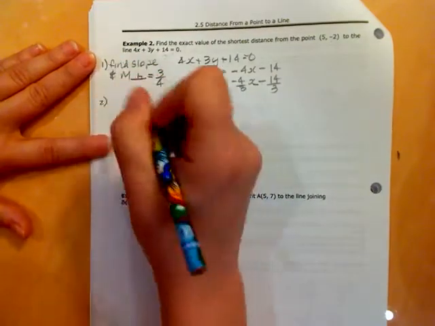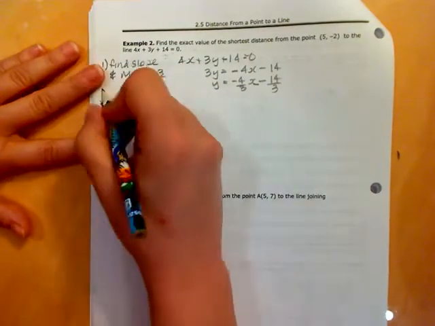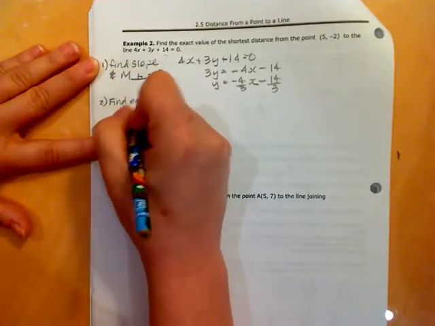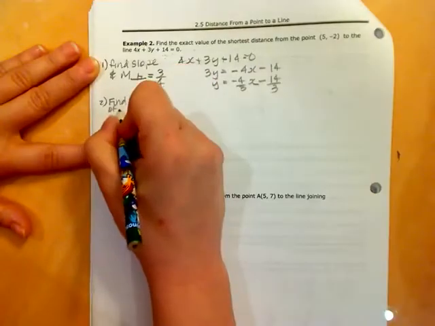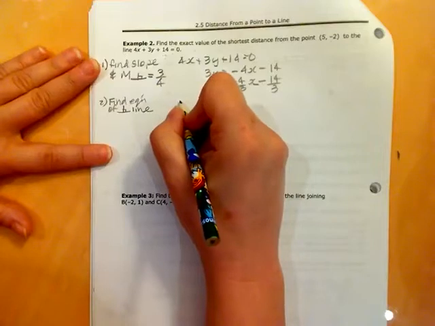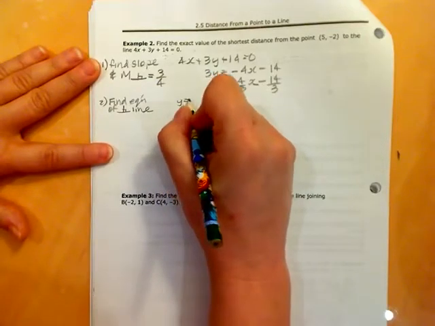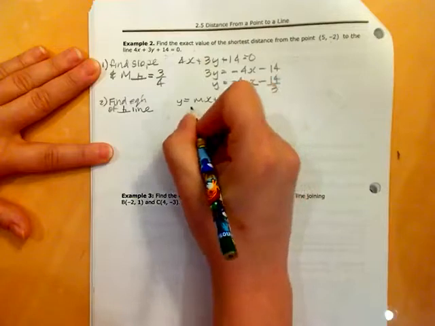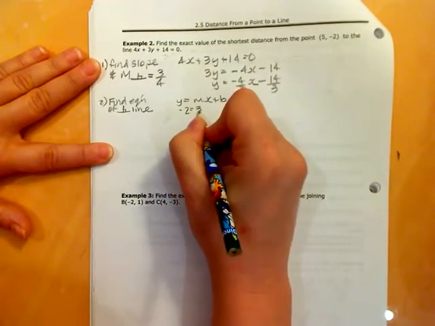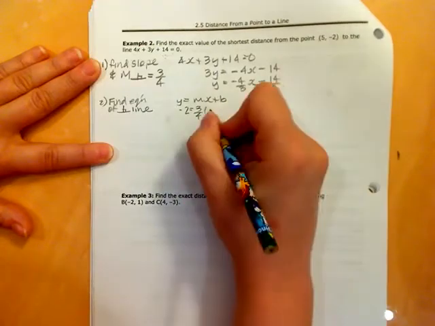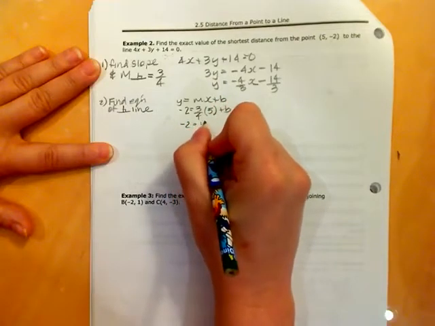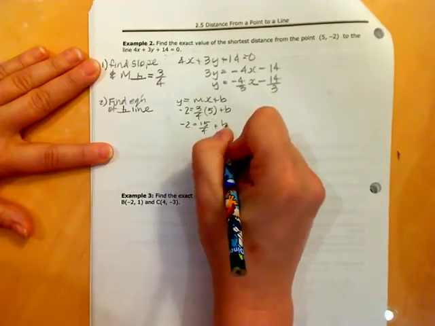Then we're going to take slope and point and find the equation of the perpendicular line. So let's do that. So we've got y equals mx plus b. Y is negative 2. Slope is 3/4. X is 5 plus b. So we have negative 2 equals 15 over 4 plus b.